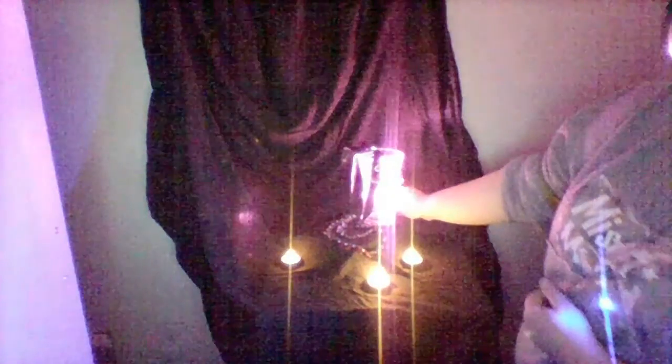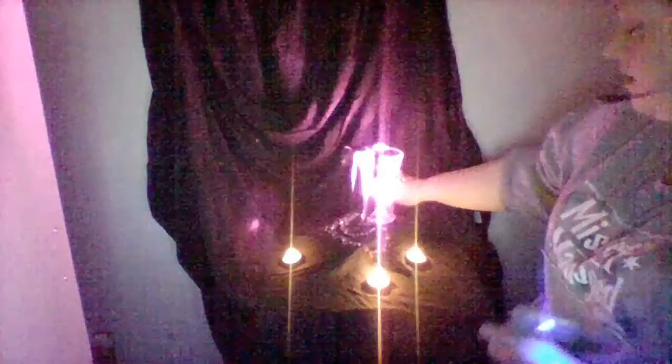I don't know. Try some backlighting. I actually kind of like the backlighting. I'm gonna have to adjust my sheet though, so I can get it back there. All right, there we go. Oh yeah, I like that backlighting a lot.